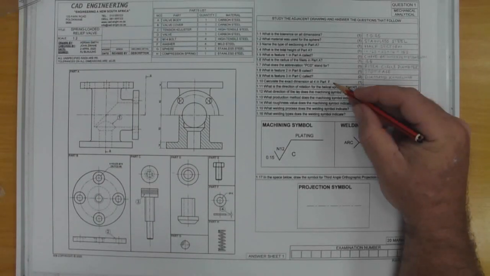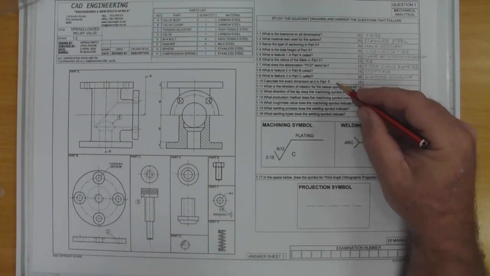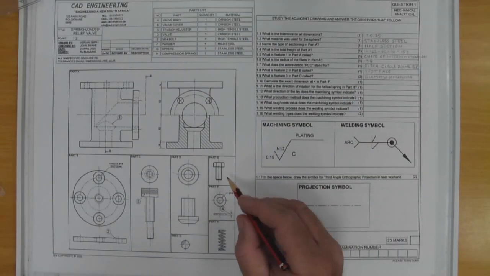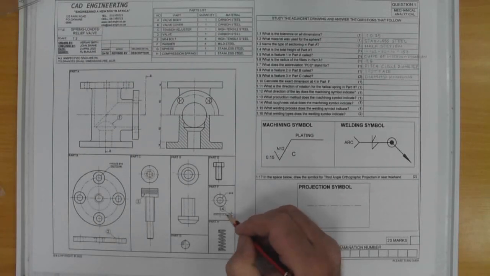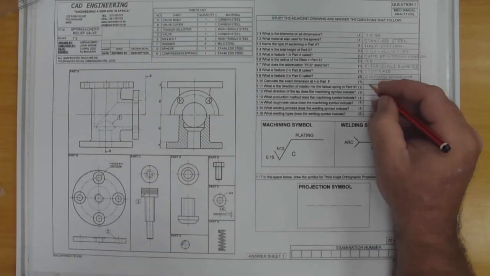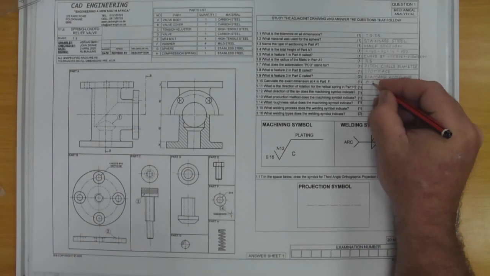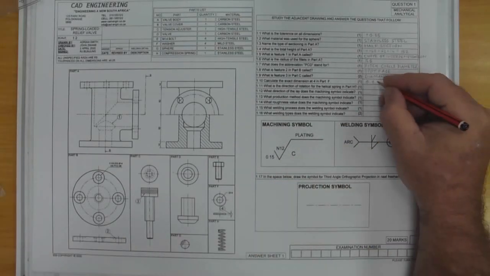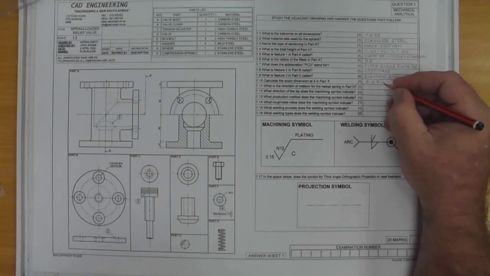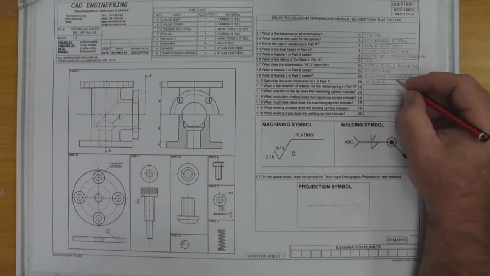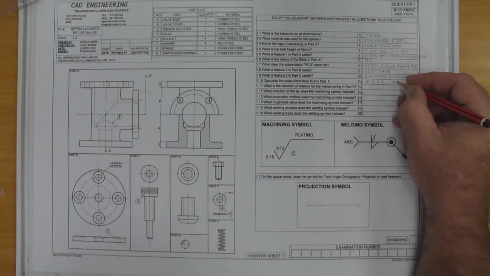Calculate the exact dimension of part 4. So here, as soon as they're asking dimension, it's testing to see, do you know your formula? So here they're asking you, what is the thickness of this washer? Now, the thickness of the washer is 0.2 times the M value, or the diameter there. So 0.2 times 14. So that would give you your measurement of 2.8.